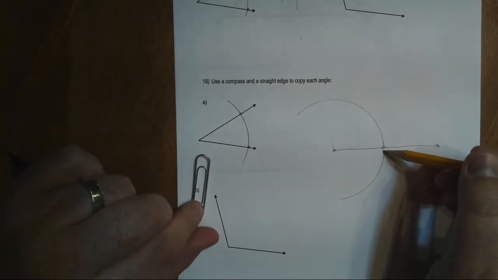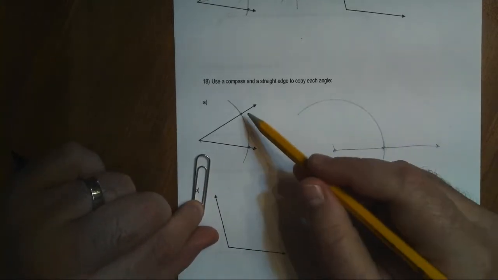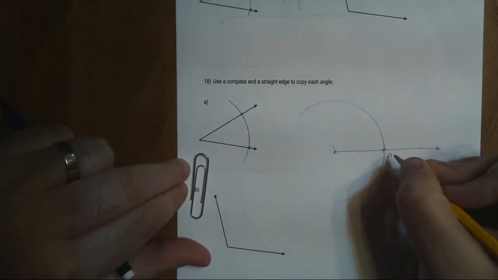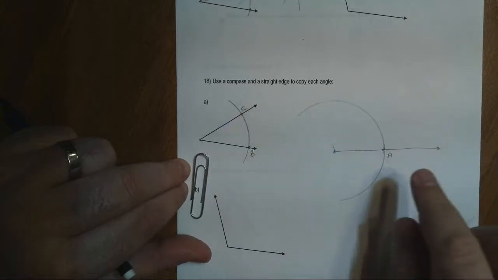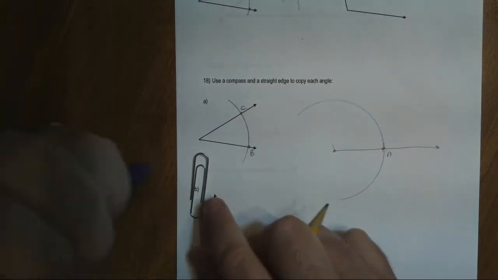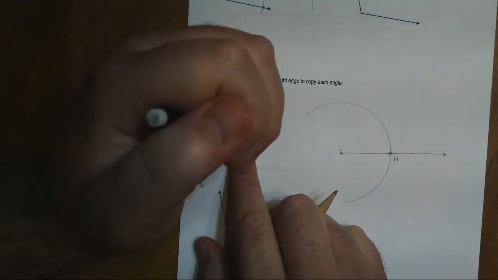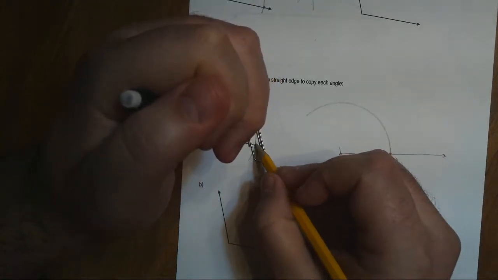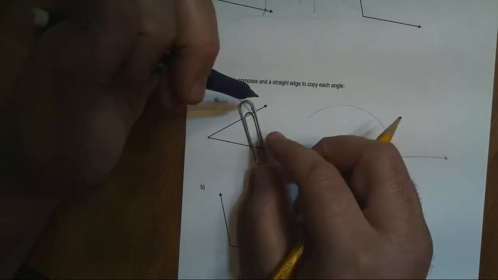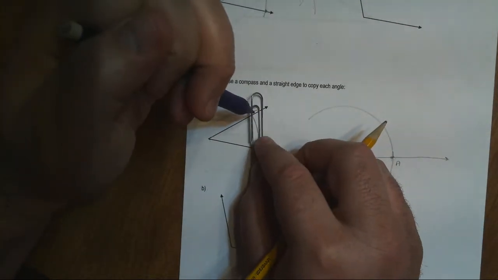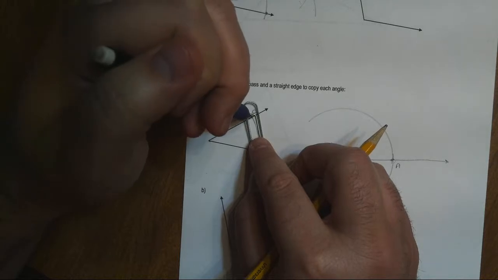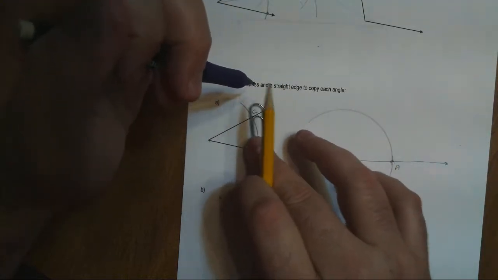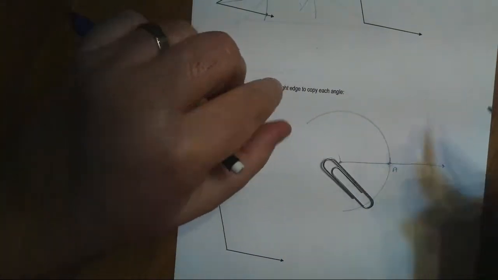Now I'm going to draw a circle around this point. That's my center, and the radius is going to be the distance between these 2 intersections right here. If you want to call these points A, B, and C, it's circle A with radius BC. So I'm going to measure out this radius right here. It's a little hard to do with this lovely paper clip we're using, but we're going to draw a circle around this point, and do the circle around here.